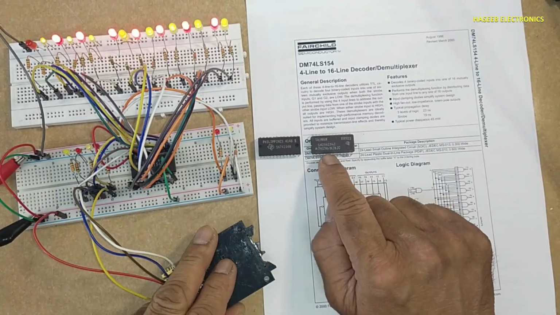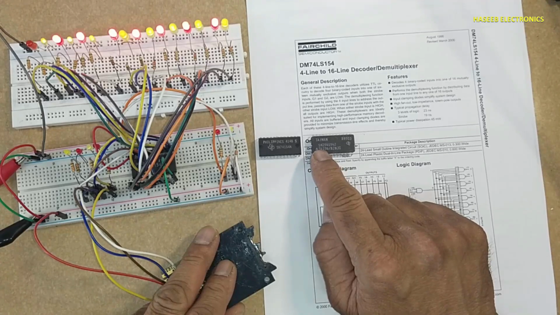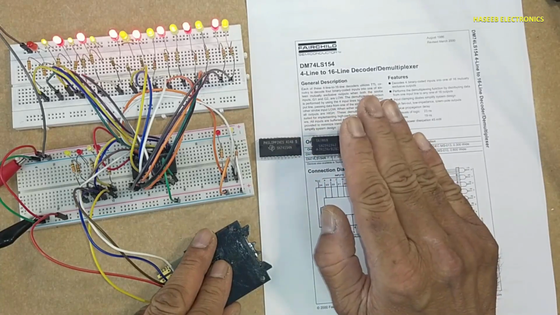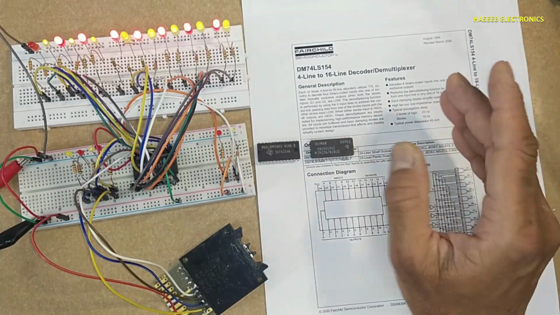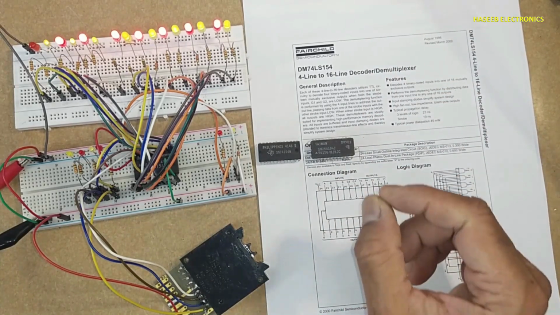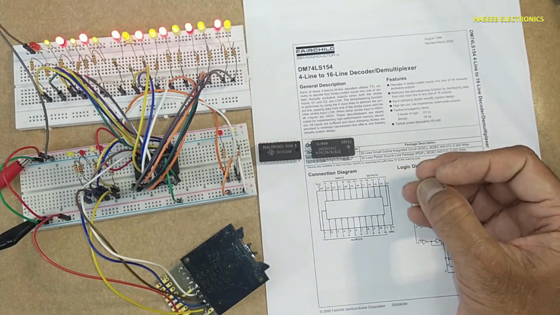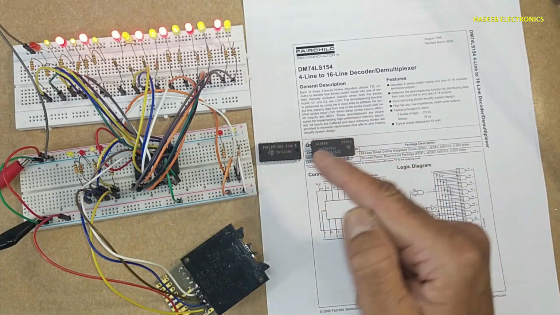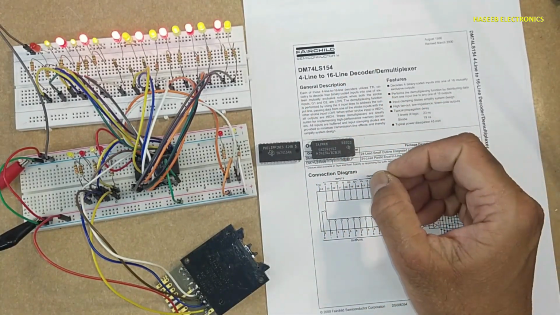74LS154 or 54LS154. Either it is 74154, S154, LS154, HCT154, F154. These all are from the same family. Just the switching speed and output current are the difference. Function-wise, all these numbers are the same. 4 to 16 line decoder.